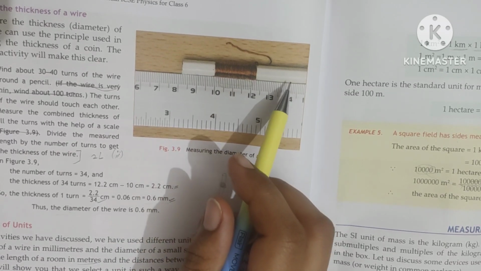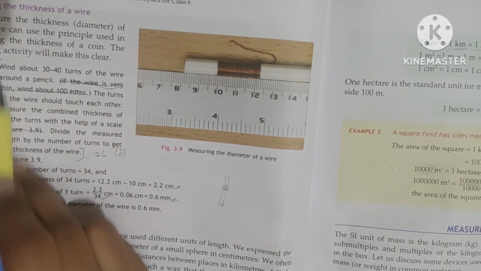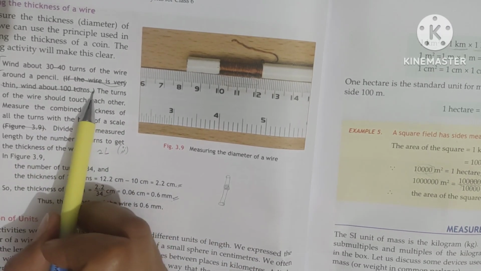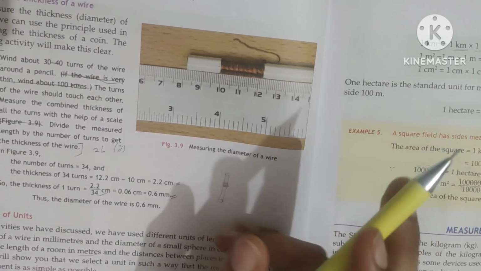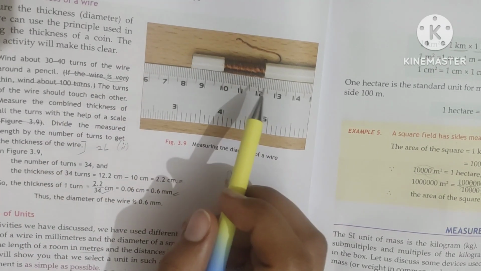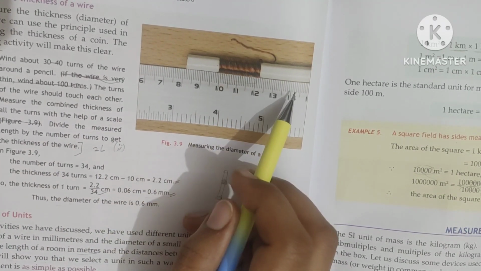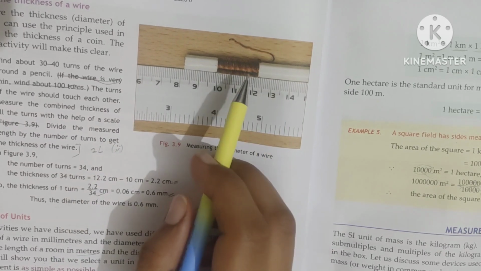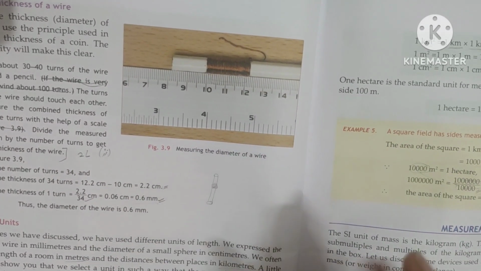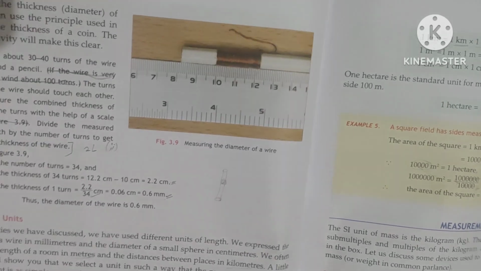This also you can show with the help of a simple diagram. From here to here, this is the complete and clear explanation. No need to write these bracket things. If you leave the diagram, then also it's okay. What we have to do is give the turns, and the turns must be close to each other with no gap. We measure the thickness and divide by the number of turns. We'll get our answer. So second long is also done. You have to give the answer in 2 points.